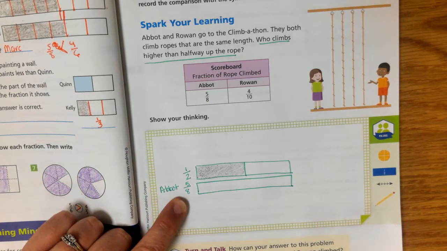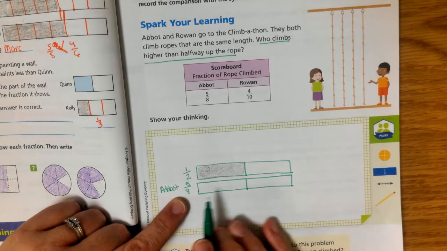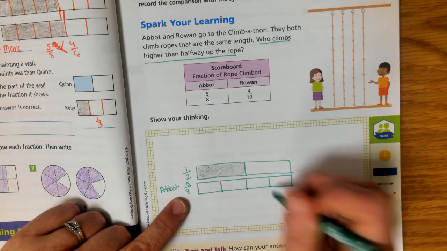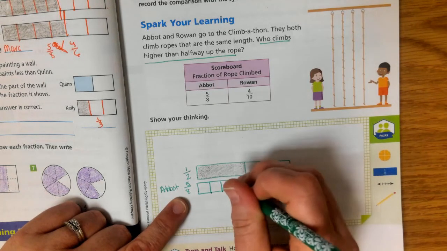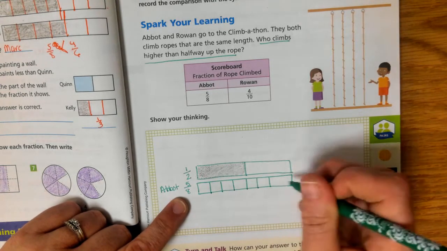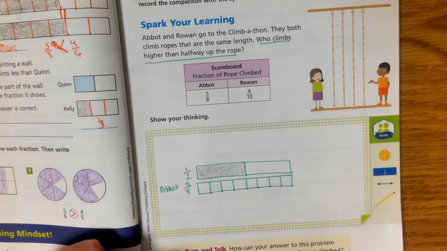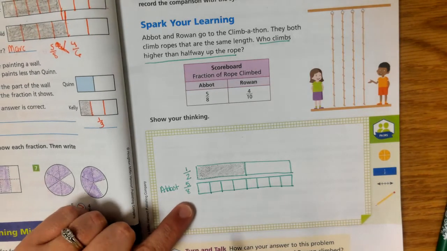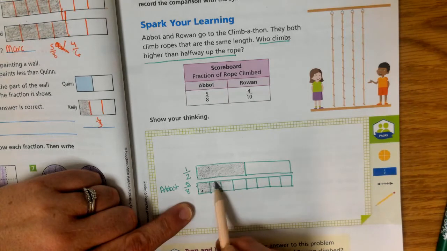It's an even number, so I know I can split it in half, right? Half of 8 is 4, so I need 4 on each side. So I'm going to split each one in half again. Then I've got 4, so now I need 8 total. So half again, and I have 1, 2, 3, 4, 5, 6, 7, 8. Abbott climbed 5/8 of the rope, so we're going to shade in 5 pieces.